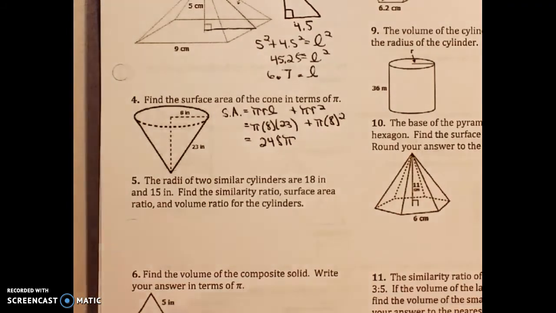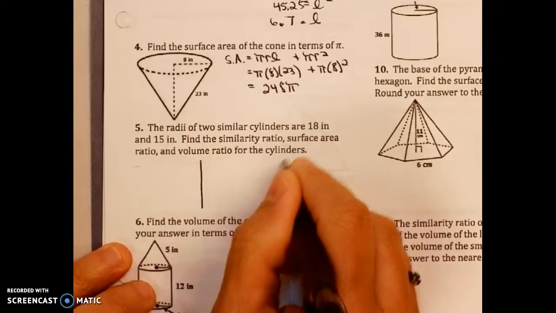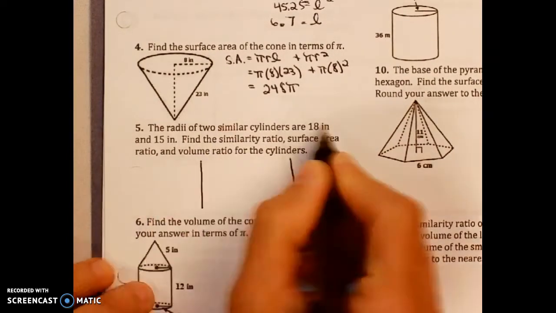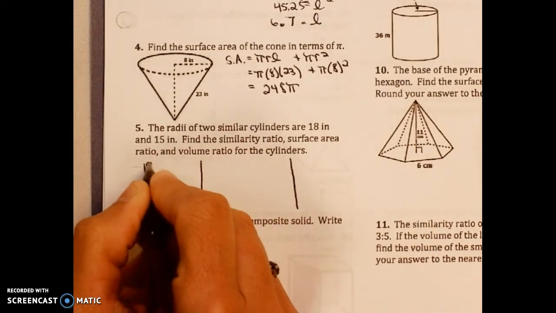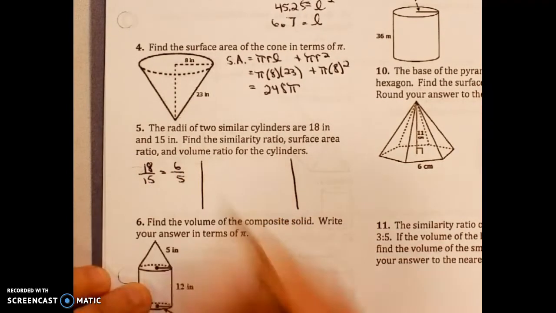Number 5, it says the ratio of the two cylinders. We're looking for several different ratios. So I'm going to set up the 3 columns. I have the similarity ratio is 18/15. When I reduce that, I get 6/5.